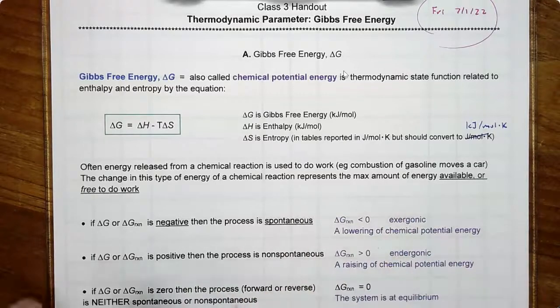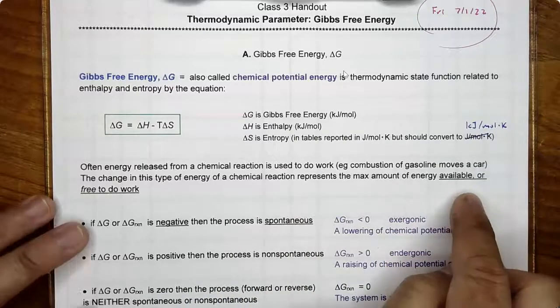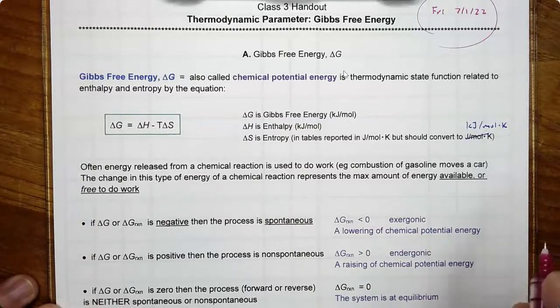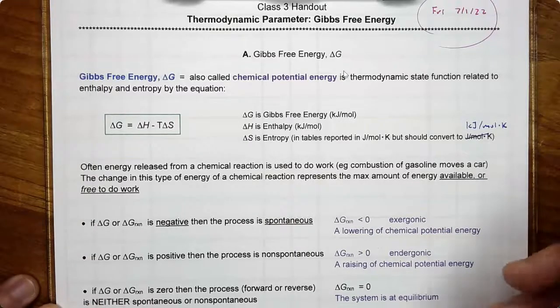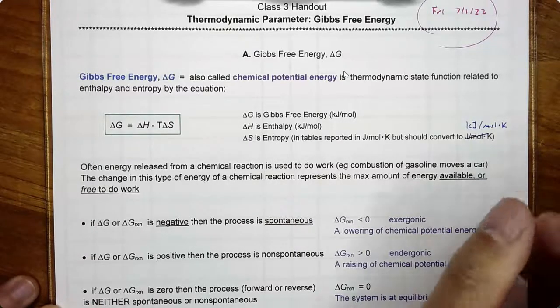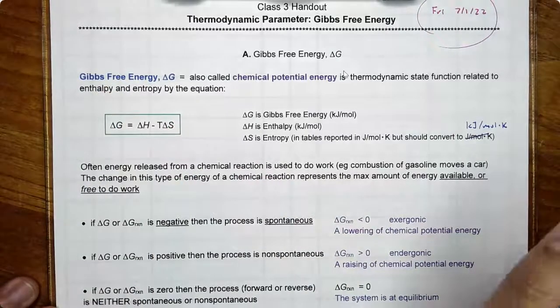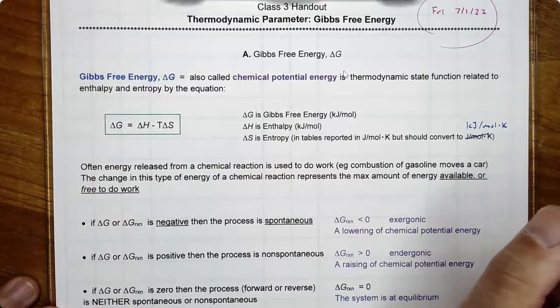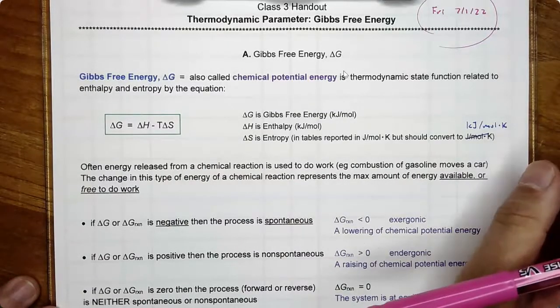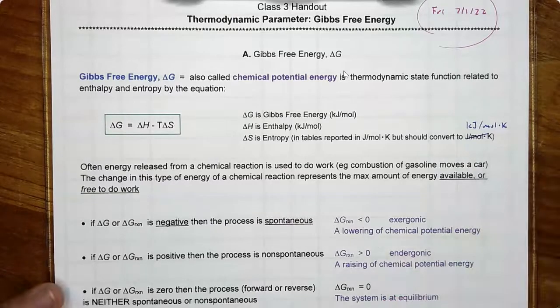Not really an important definition for you to know. It just tells you where people came up with the term free energy. These days, most chemists are just saying Gibbs energy, because free is a little bit misleading for some systems.